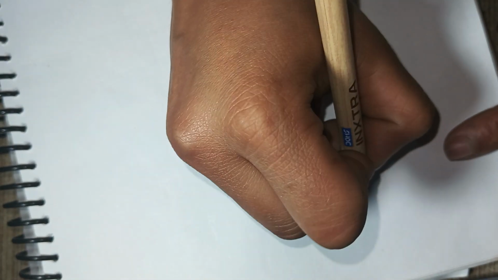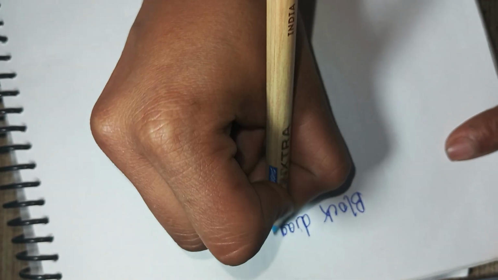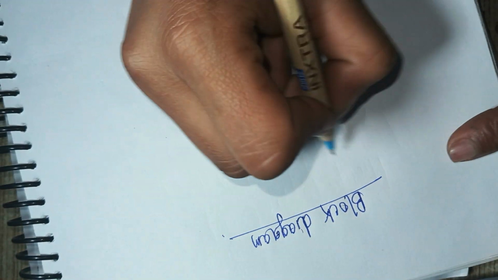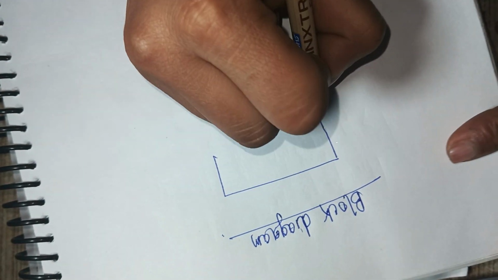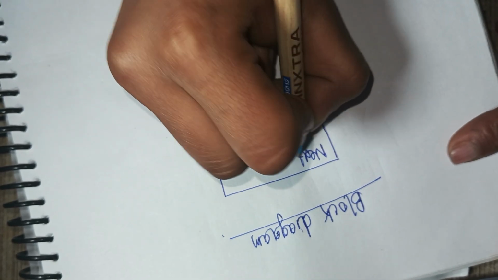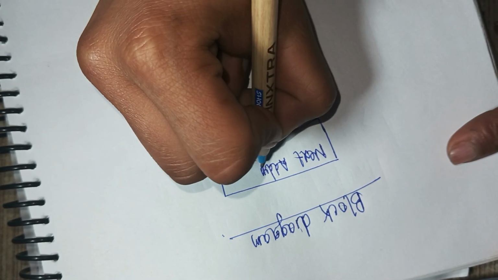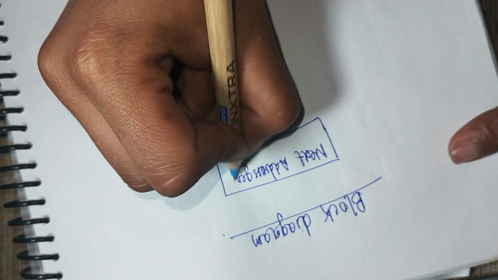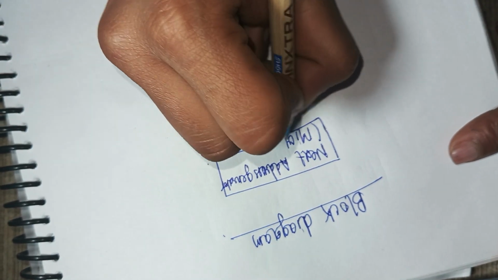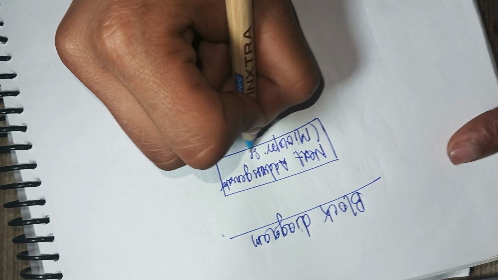Now we are going to discuss the microprogram control unit block diagram. Here the first is the next address generator, or microprogram sequencer.